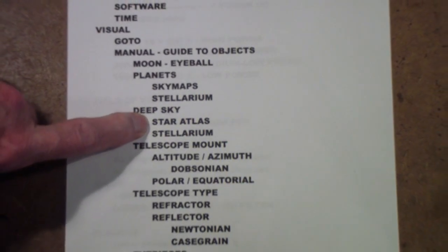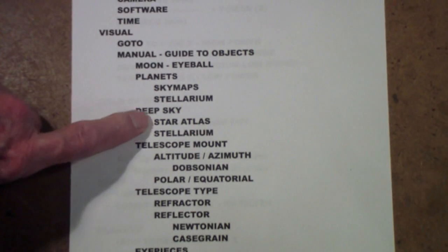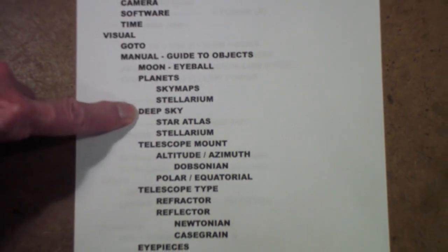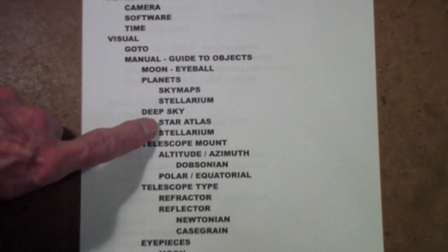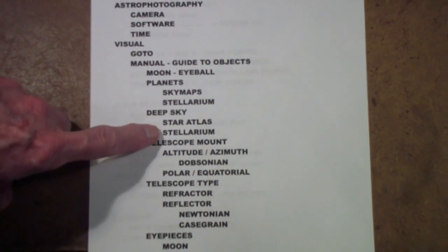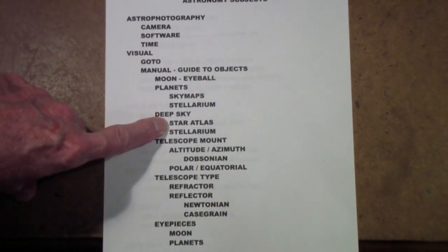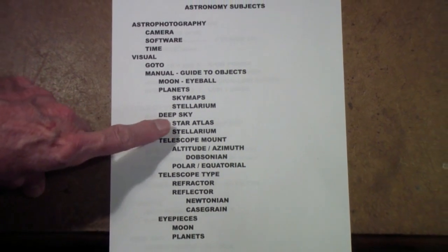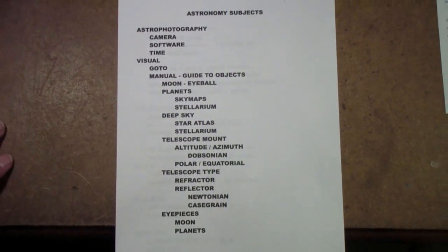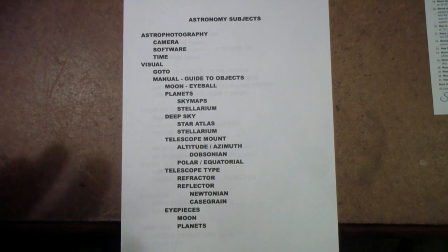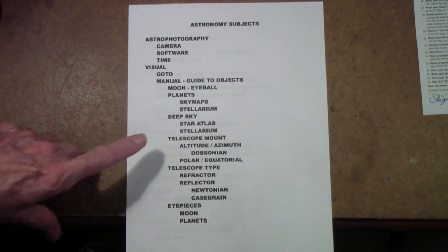But I suggest that you get a star atlas if you're interested in looking at deep sky objects, partly because I find something like the Cambridge Star Atlas to just be more convenient to use. And if you buy them used on places like Better World Books, they're not that expensive.